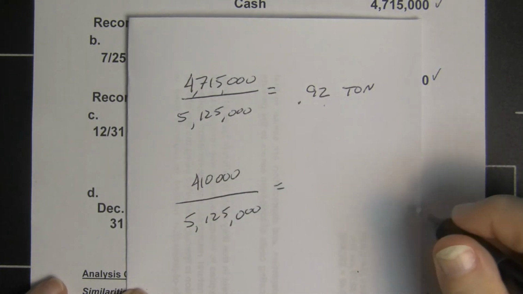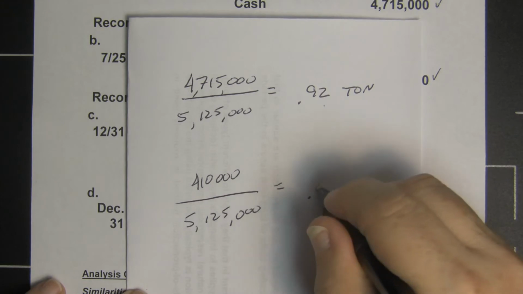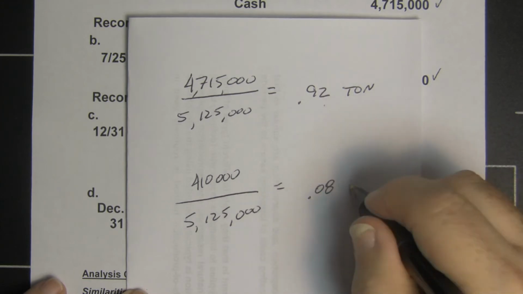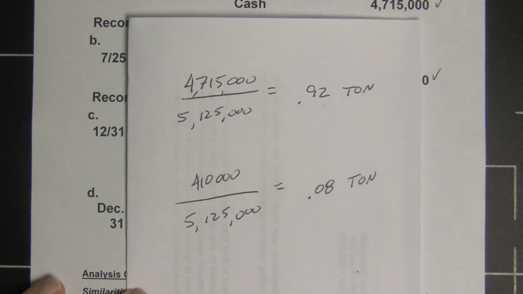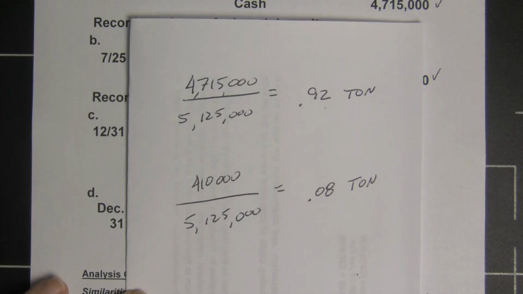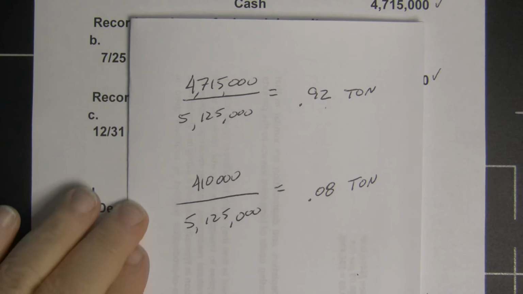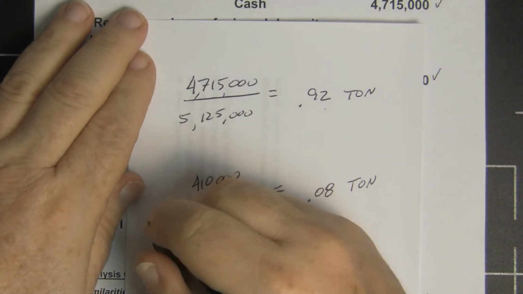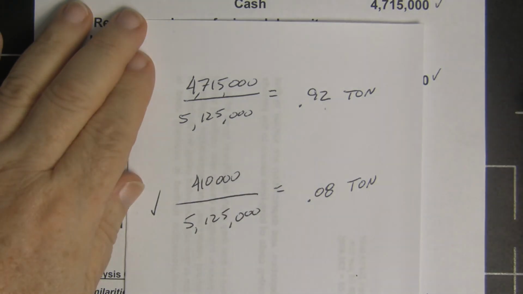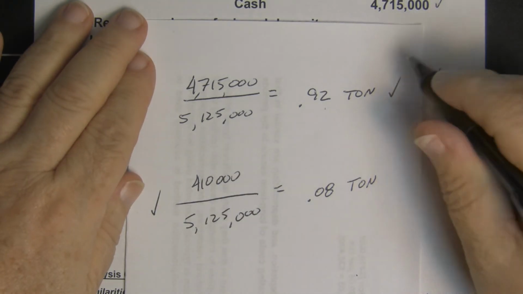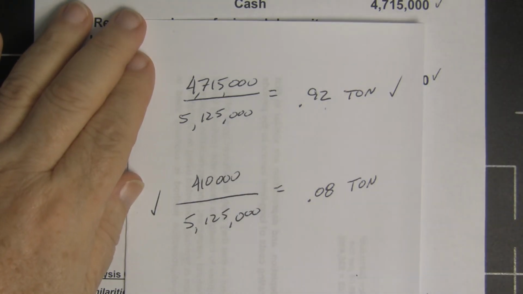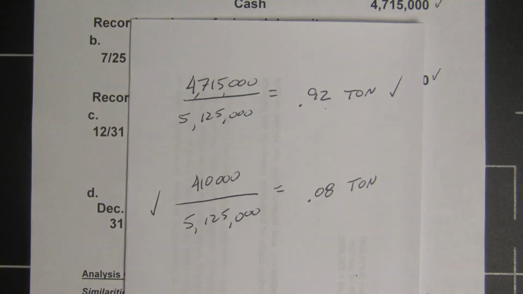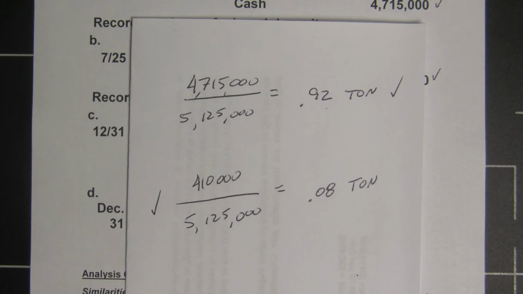So when we divide that, we find that we depreciate the machinery at the rate of 8 cents per ton. So there are depreciation rates, there are depletion rates. This is truly depreciation because it's machinery. This is depletion because it's a mineral deposit. That's the tough part of this problem. The rest of the problem is pretty straightforward.